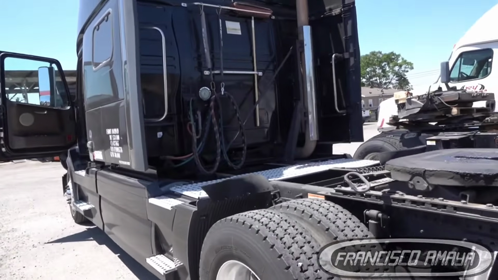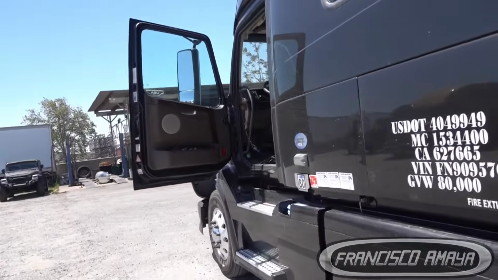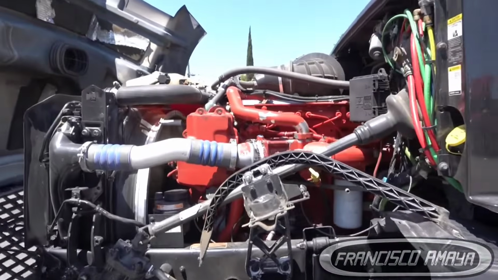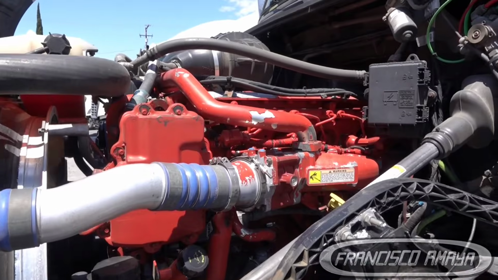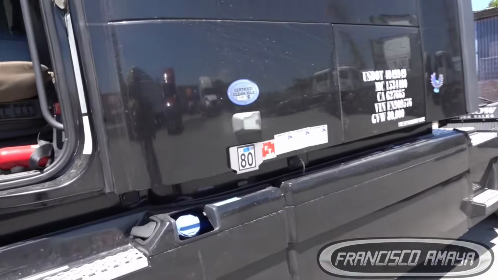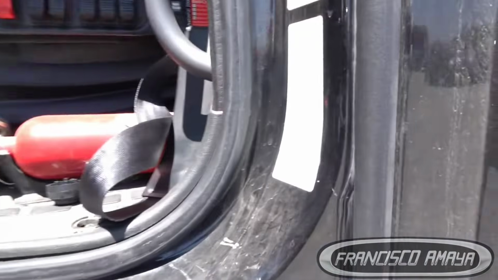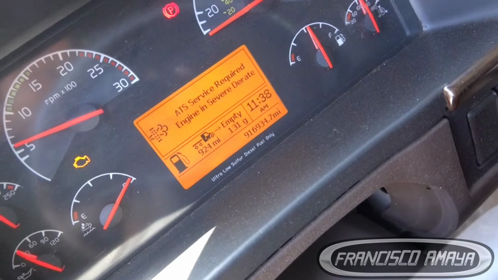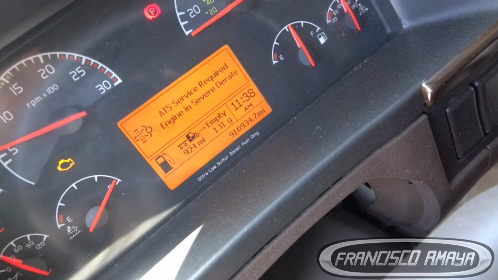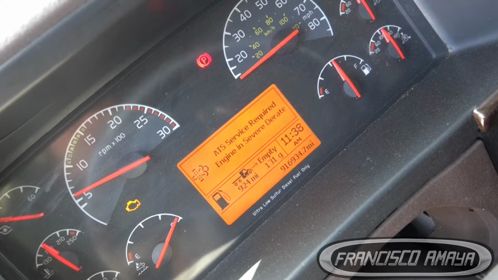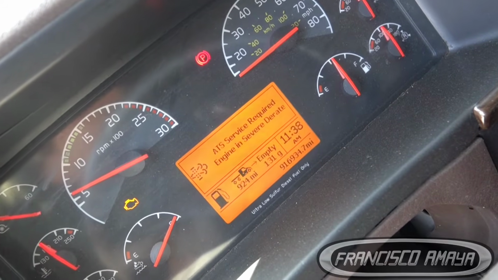Hello and welcome to my channel. Today I have this Volvo VNL. This one has a Cummins engine and it has problems. That is the reason why it's here, because we have problems with Cummins. This is from the year 2015, and the mileage on this is 900,000. The reason why it's here is because we have the check engine light on, and we have some regen problems relating to derate and everything.